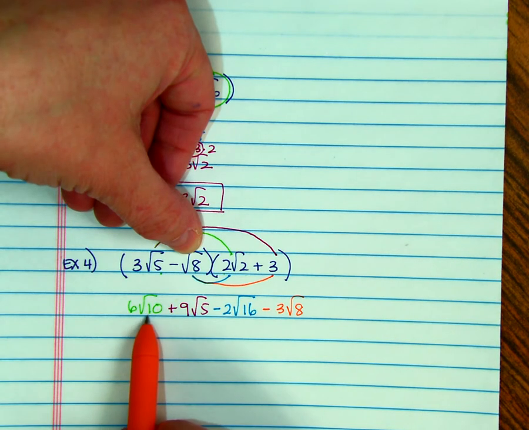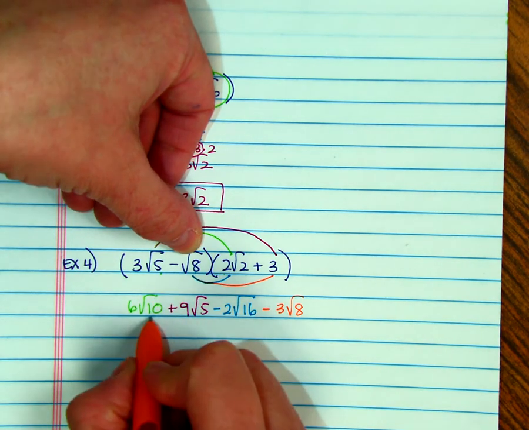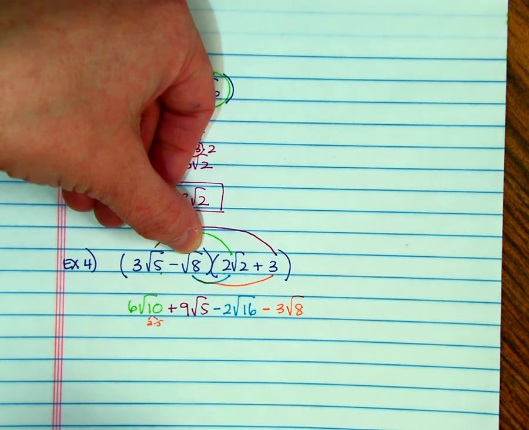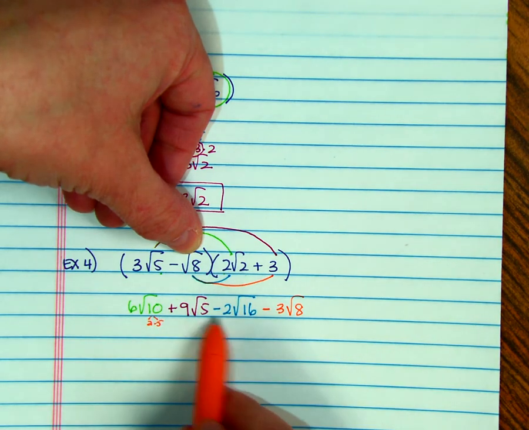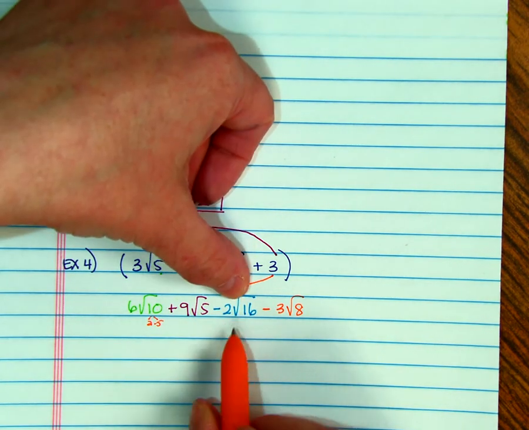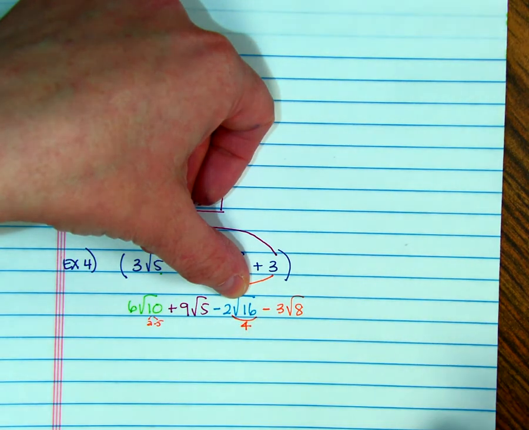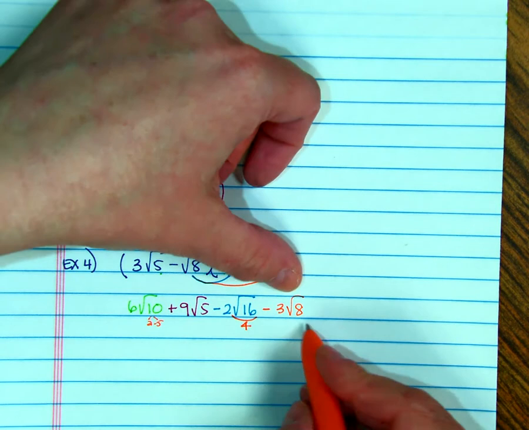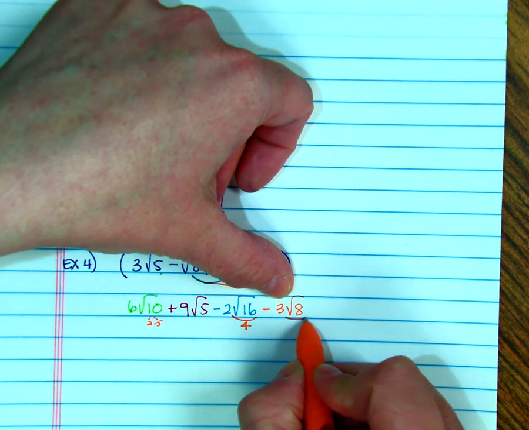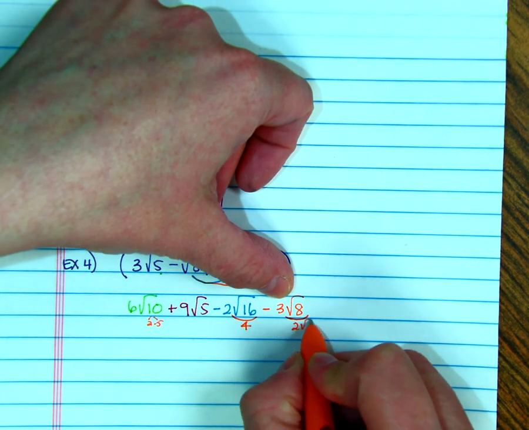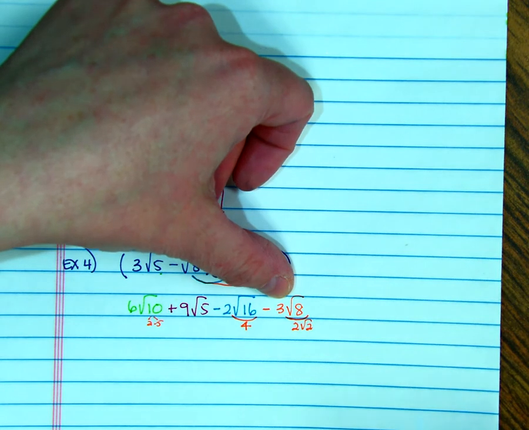Square root of 10, that is simplified because it's just 2 times 5. There's no pairs to pull out. That's simplified. Square root of 16, that is a nice, neat 4. And then radical 8 gives me 2 radical 2. So I'm going to clean this up.